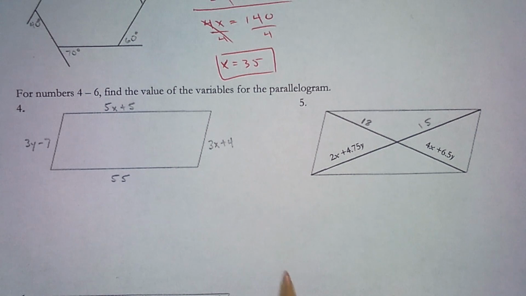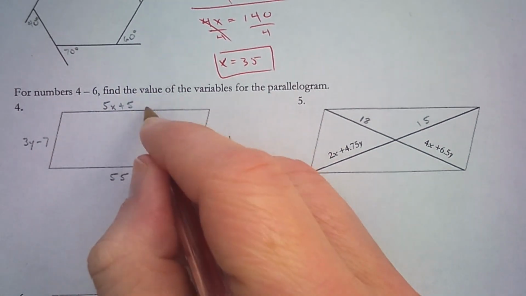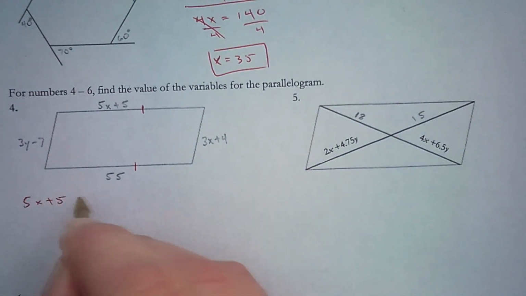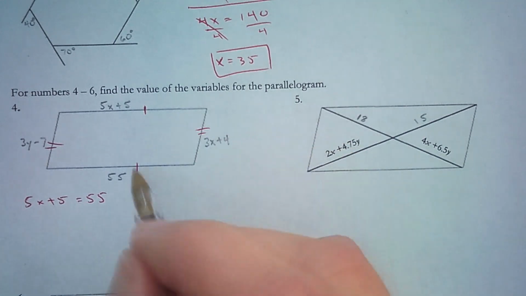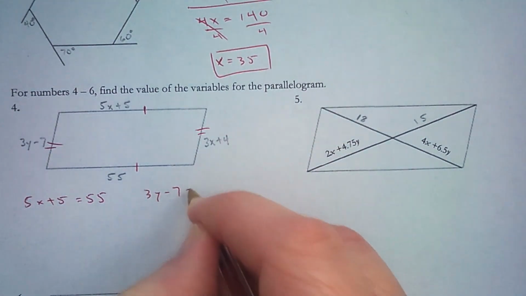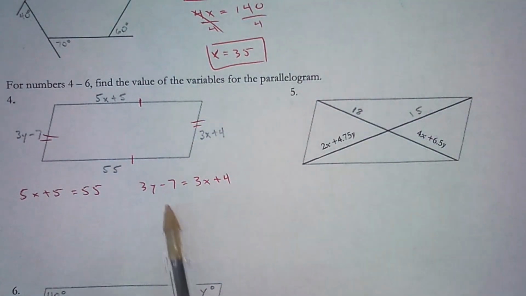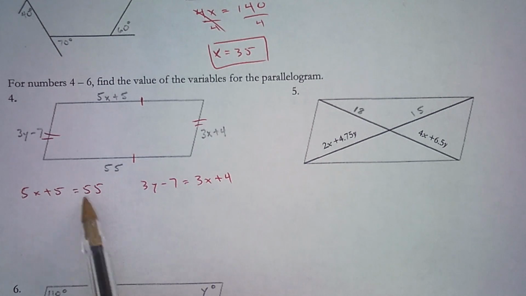Okay, next up we're looking at parallelograms. Find the value of the variables for the parallelograms here. So in a parallelogram, opposite sides are congruent. So that means that 5x plus 5 is equal to 55, and it means that 3y minus 7 equals 3x plus 4. Okay, now this one I can't solve yet until I solve this one for x.